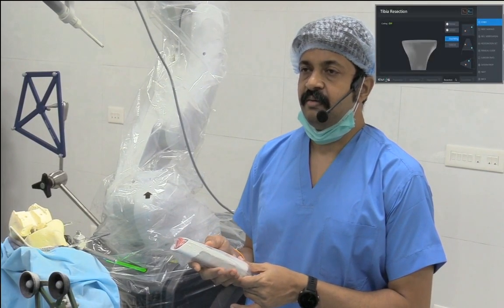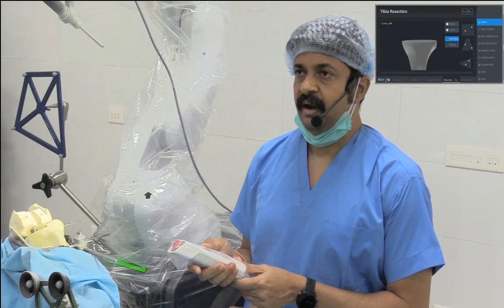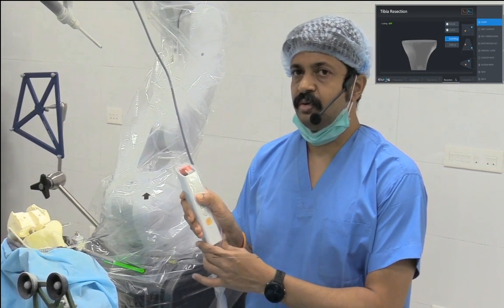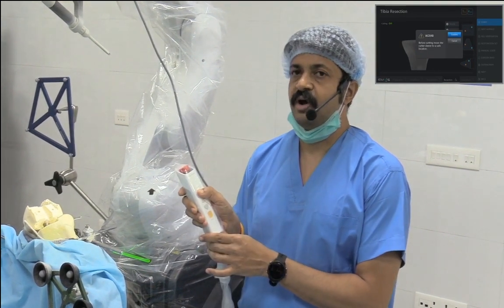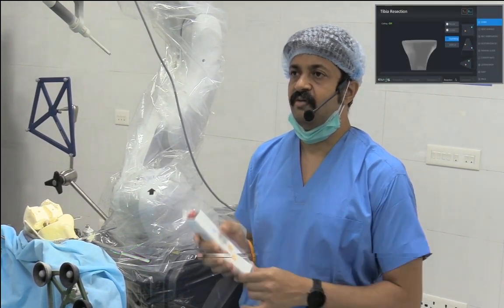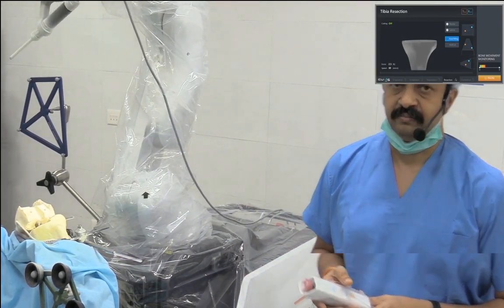So as you can see, we are ready to do the keel wing, and at the press of a switch on the remote, I just say start. This is it. It asks me to confirm again. Moment I confirm, the cutting action will start. The robot is back in action.